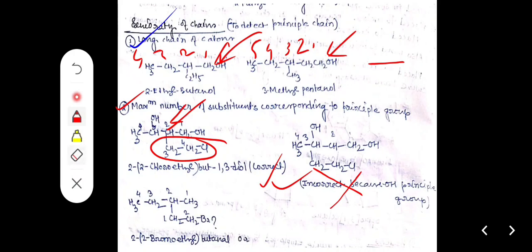I don't know why this is incorrect. The same structures are given. This is also right. Okay.